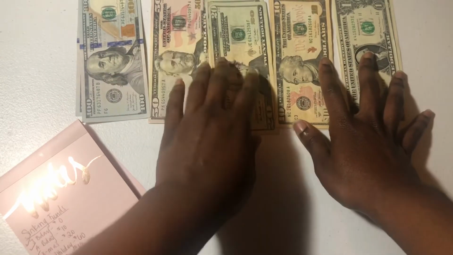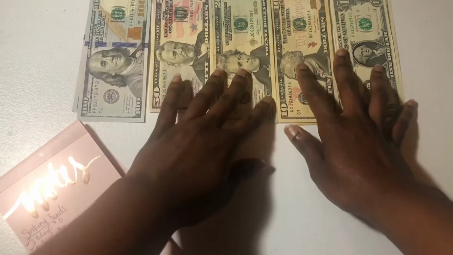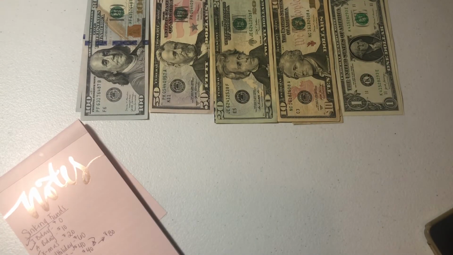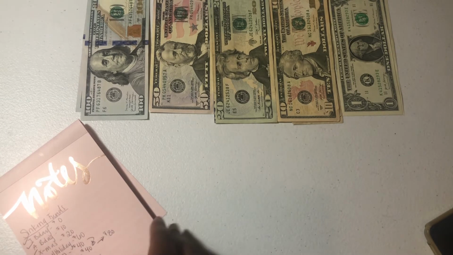So again, and this is when I say to you guys that your budget is never really set in stone, because you can always change it and it's always variable, I would say, or it's always varying. So let's go ahead and look at what I did with this money.